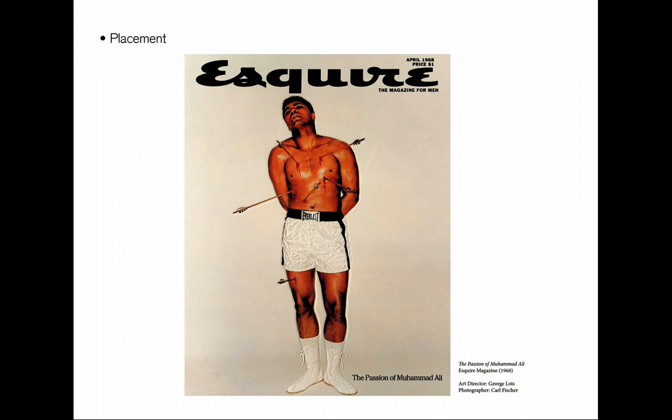Now, an intrinsically interesting image, right? Very powerful image. And the placement is sort of exactly how you expect it, right down the middle. Big and bold. Okay? So sometimes placing something just front and center is how you can grab attention.